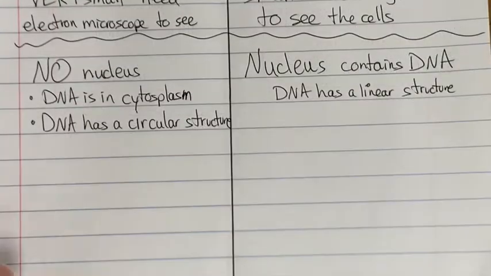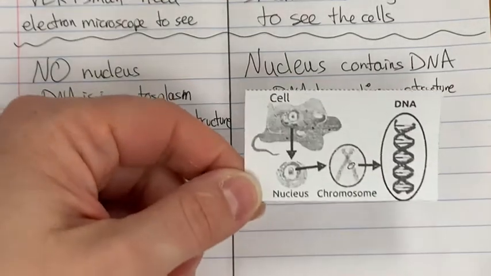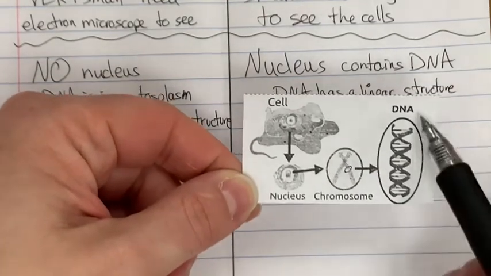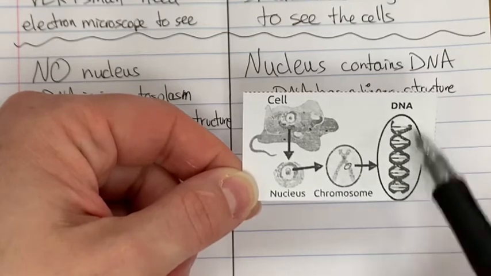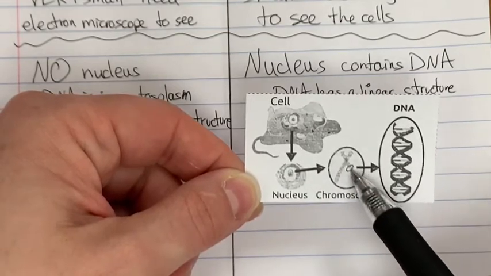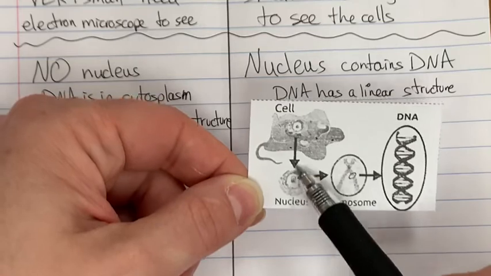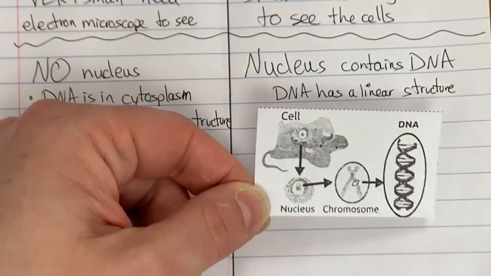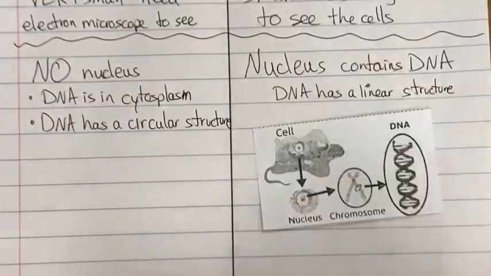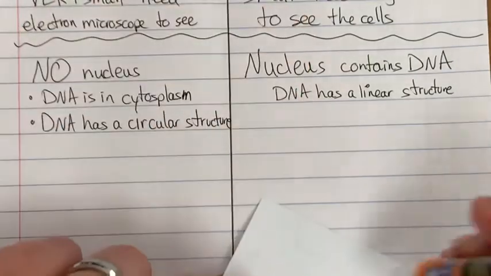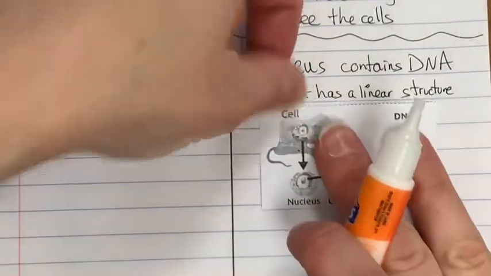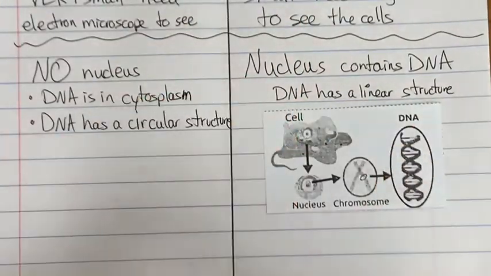All right, so let's look at this picture first. Eukaryotic cell. The DNA, linear structured, has ends to it. It's part of a chromosome. The chromosome is found inside the nucleus. The nucleus is found inside the cell. Okay, so that orients you there, considering the DNA inside the nucleus, inside the cell of a eukaryotic organism.